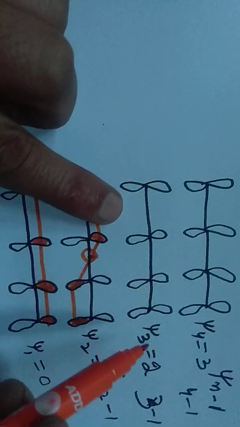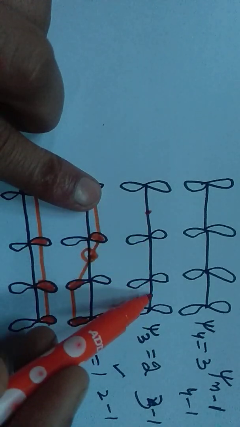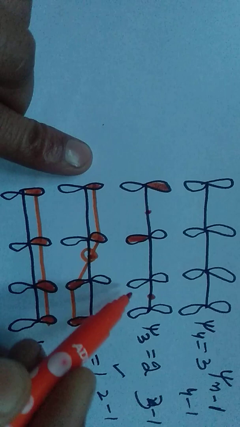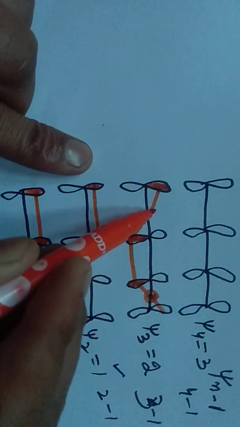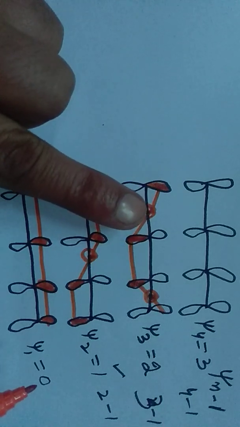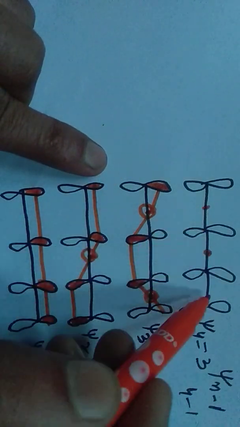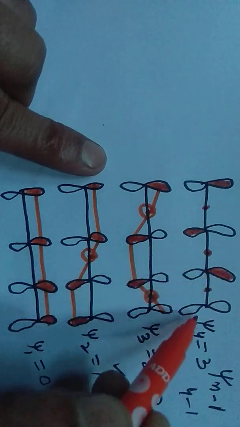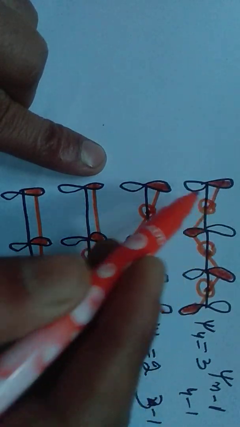I once again repeat, a node is the point between two different lobes. Psi3 has two nodes. These are two nodes. A node is the point between two different lobes. Now psi4 has three nodes. These are nodes.